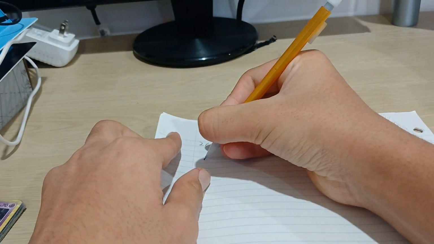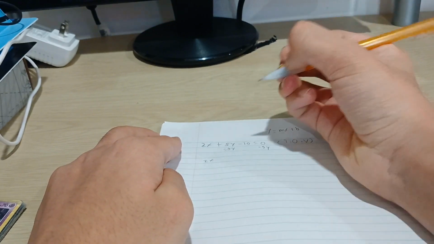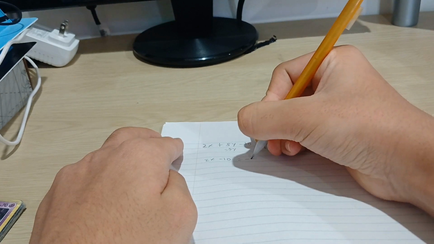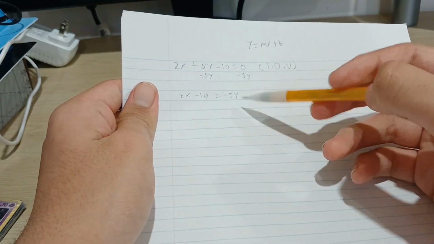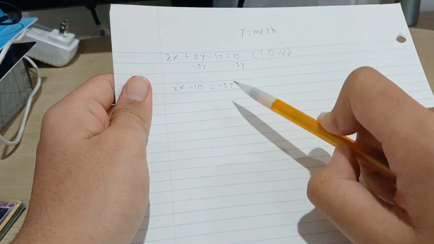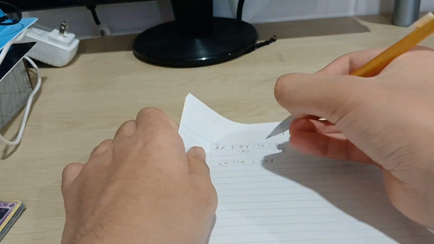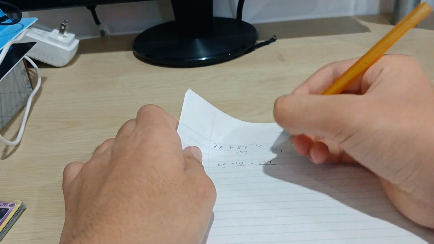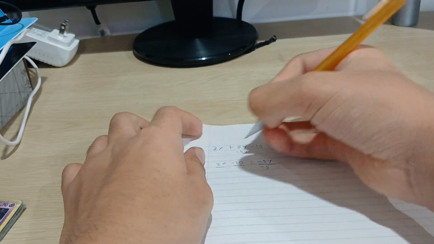Then the next step, you need to write down 2x minus 10 equals negative 5y. Now the y is on this side, but now I want to remove the 5. In order to remove the 5, we have to divide all these values by negative 5. This way y will be isolated.